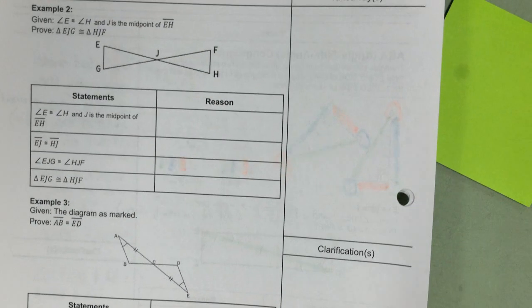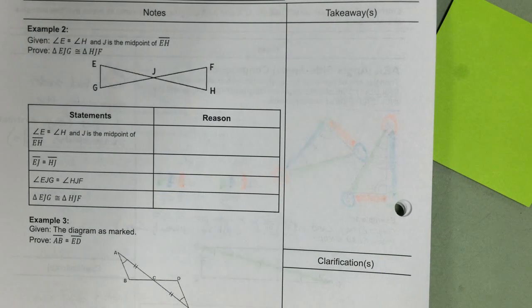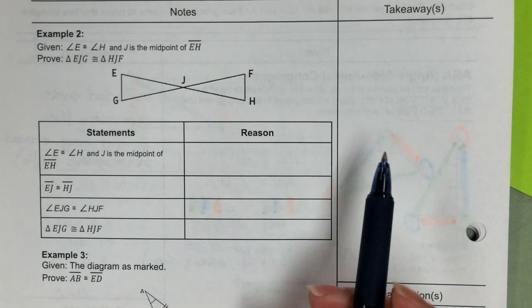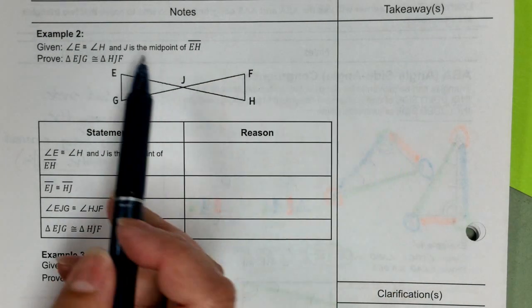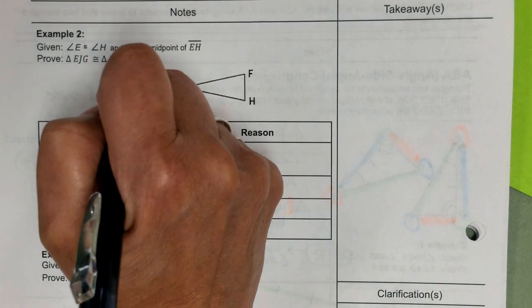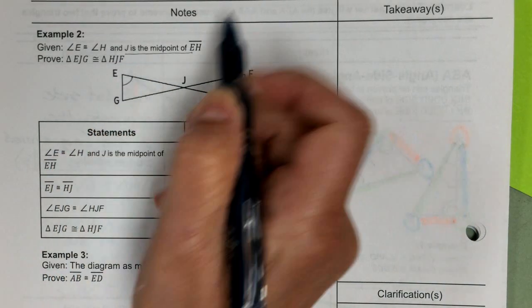So now we'll look at two examples, one partially filled out and the other one we'll take from scratch. So again, let me get this enlarged a little bit. We're going to look at what we're given and we're going to mark our diagram as needed. Angle E is congruent to angle H. And J is the midpoint.